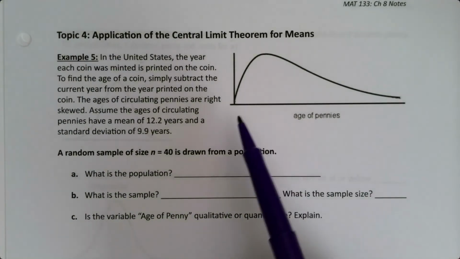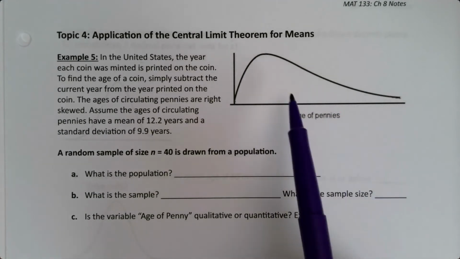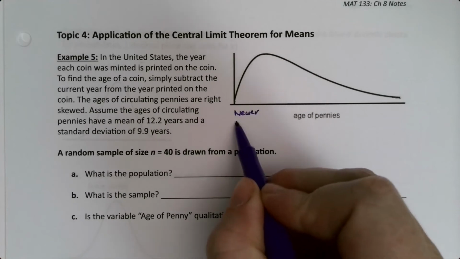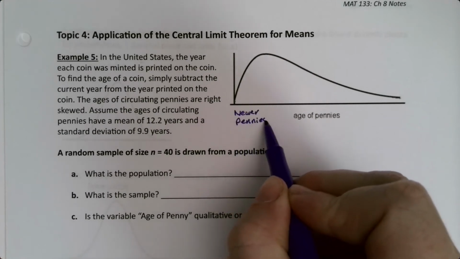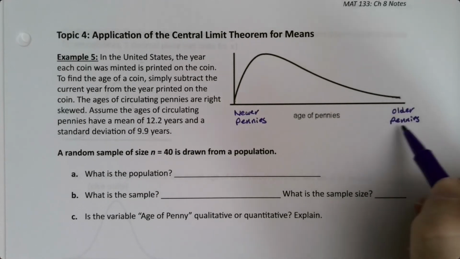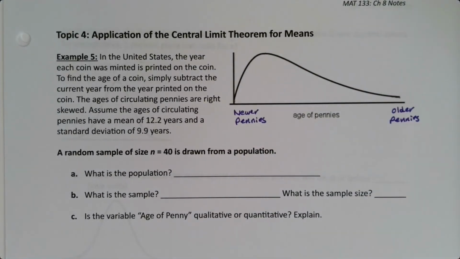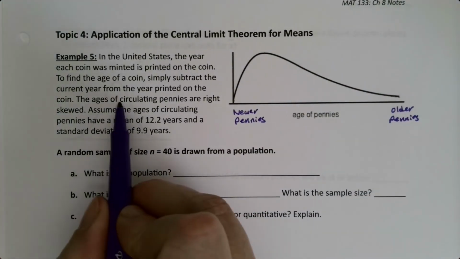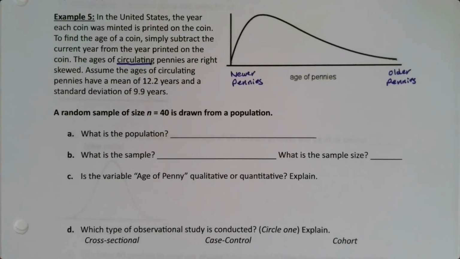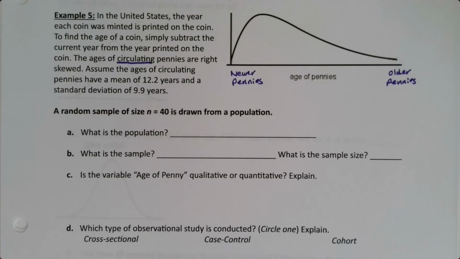All right, just so everybody understands the idea here. This is the age of circulating pennies. Over here you have newer pennies, young pennies, fresh from the mint. And over here we have older pennies. And of course, over time, it's rare to find a penny that's significantly old that's in circulation. So that's key. These are circulating pennies. These aren't pennies that you're hiding away in jars year after year. This is in circulation. It's in the economy. Right? It's being used at restaurants and theaters and such.